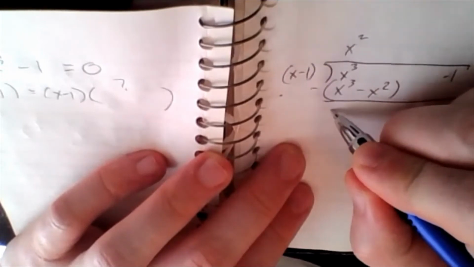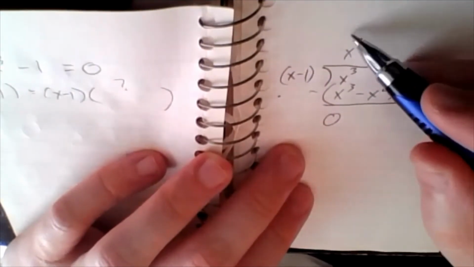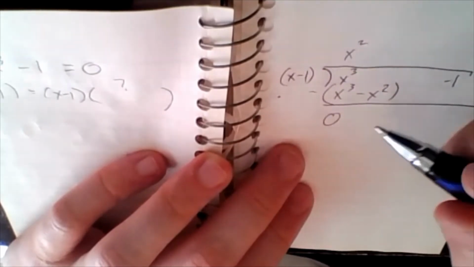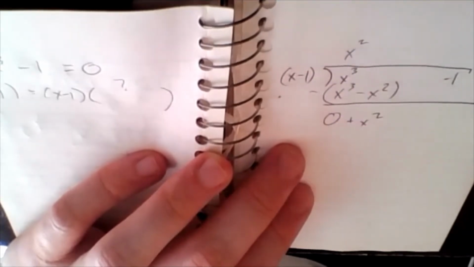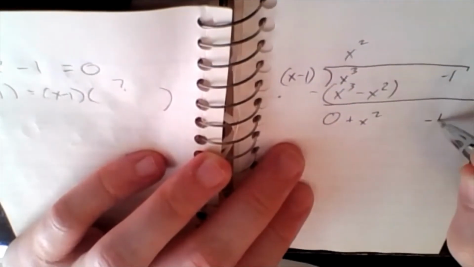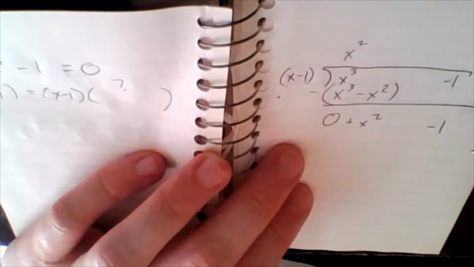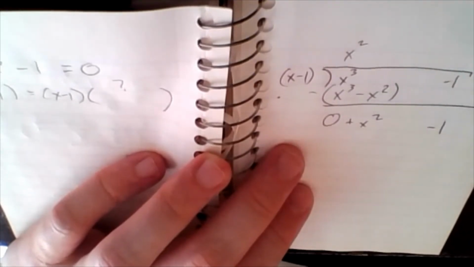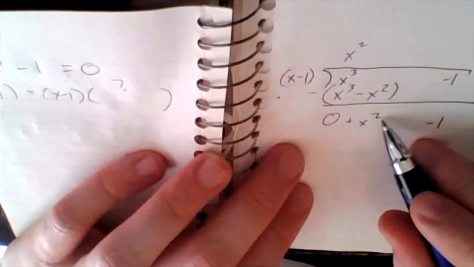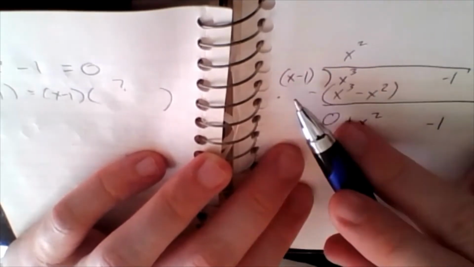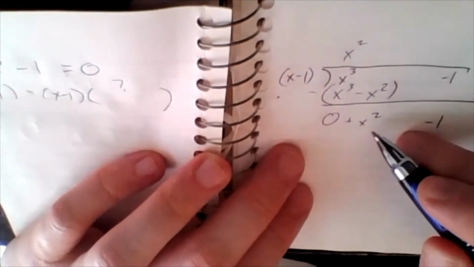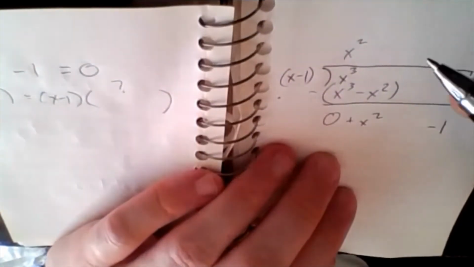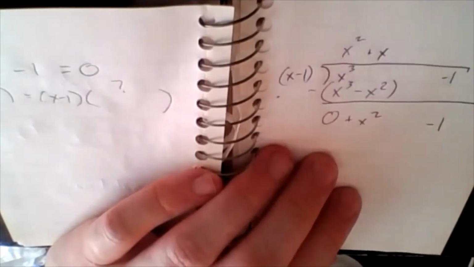X cubed take away x cubed is going to be 0, just like I picked. But now I'm taking minus negative x squared. That will give me a double negative. So I have a remainder of x squared minus 1. Again, I have a power of x. This is x squared. Compared to x to the first power, I keep going. What am I going to multiply by to make sure that I cancel in my next subtraction? I'm going to multiply by x.